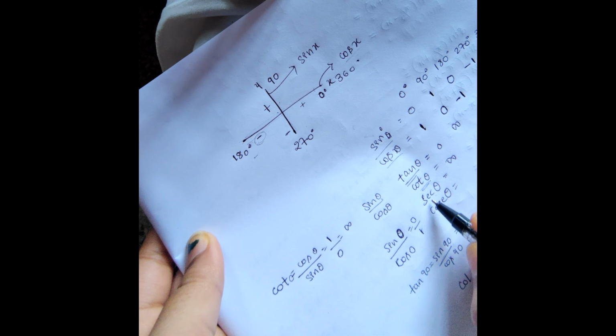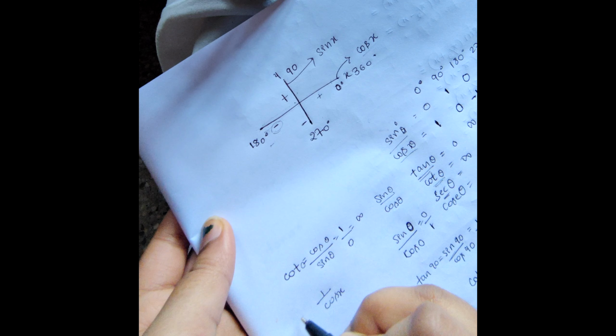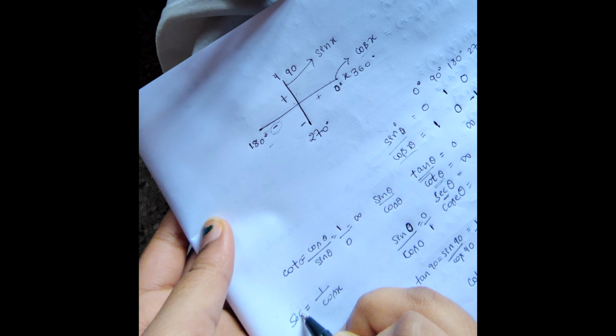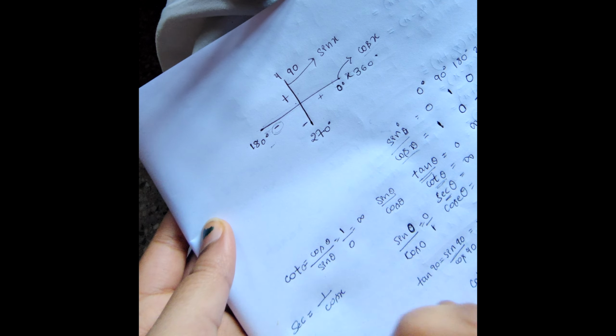Similarly, secant. That is why I told you the basic formulas you should know. Secant is what? It is 1 by cos x is equal to secant x. If I need the secant, let me consider randomly, I need secant 180.